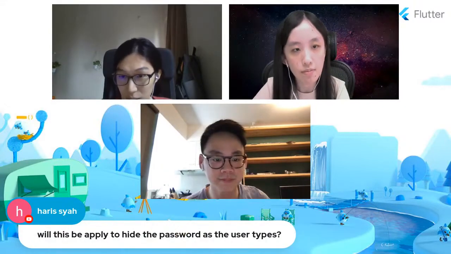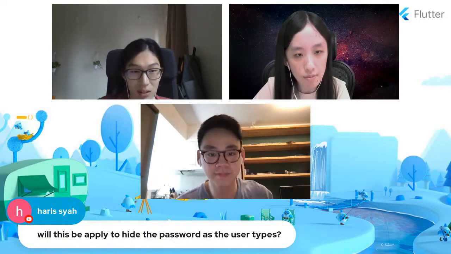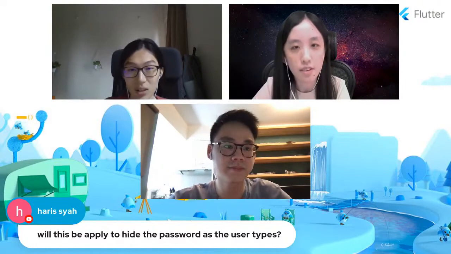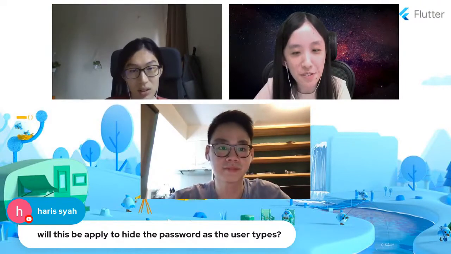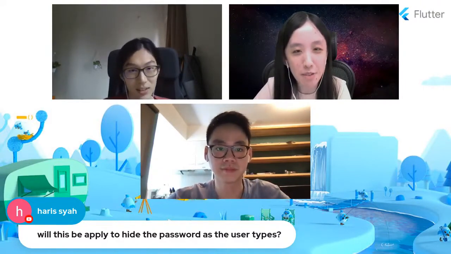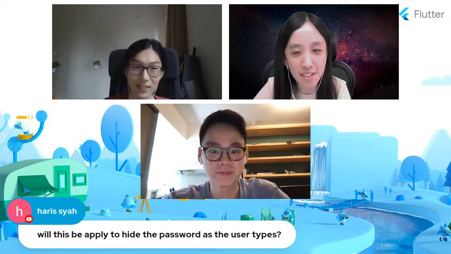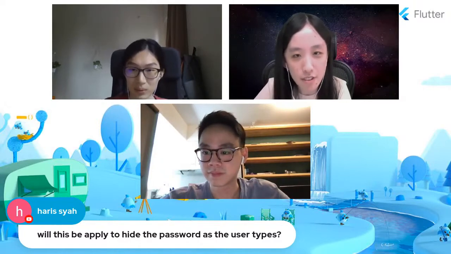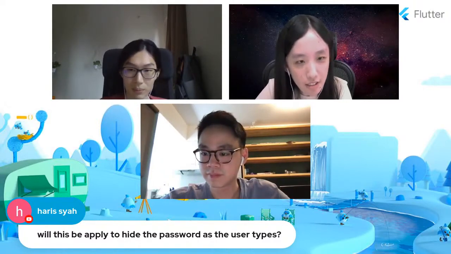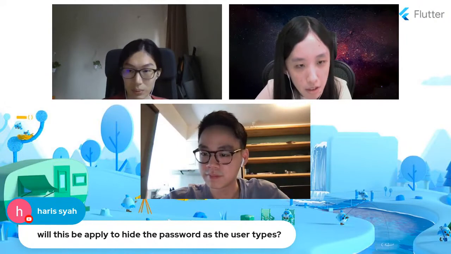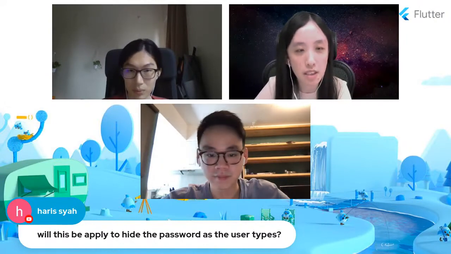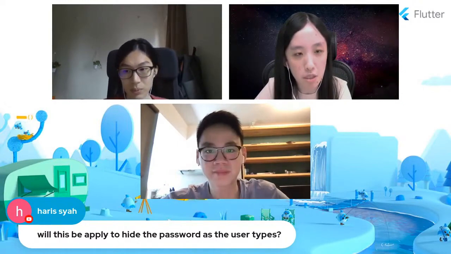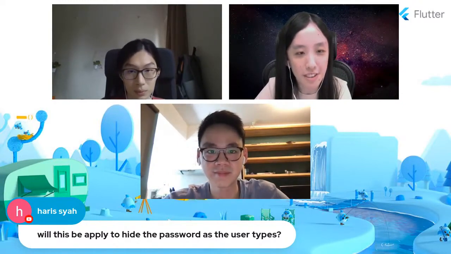Will this be applied to hide the password as the user types? I guess this is for Yong, for input formatter. You can use this one to hide the password, but there is a better way to do this, which is already in the text form field itself. I think it has one property called obscureText. So you just set that to true, so that then the password will be hidden. You don't have to do extra things on that.